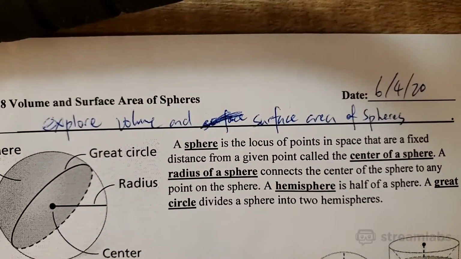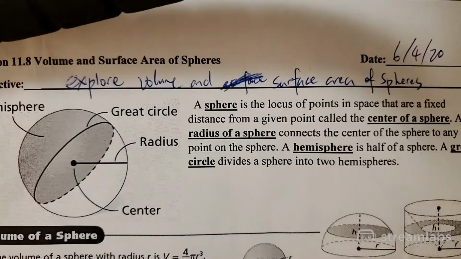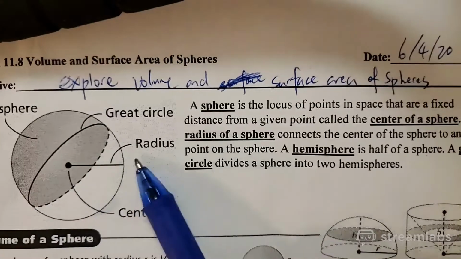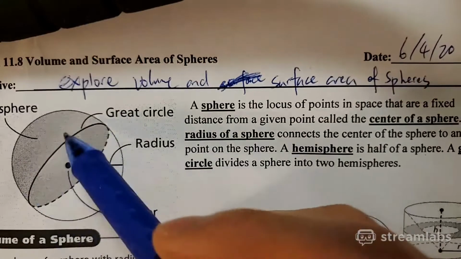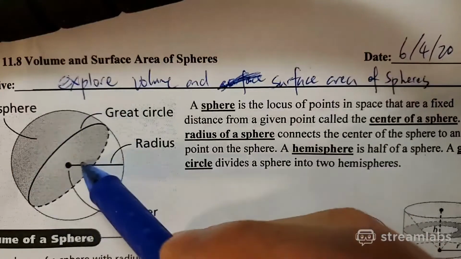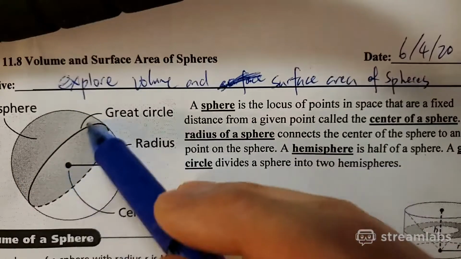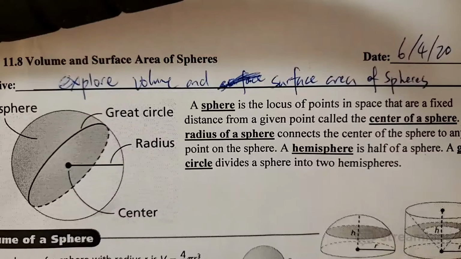All right. So, what is a sphere? A sphere is essentially like a 3-dimensional circle, right? If you look at it, it has a center, it has a radius, and the only difference is that not only is it flat, it also has a depth. So it's the locus of all the points that are an equal distance from the center. Okay, so it's like a ball.